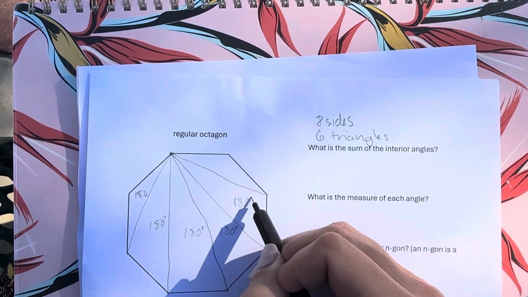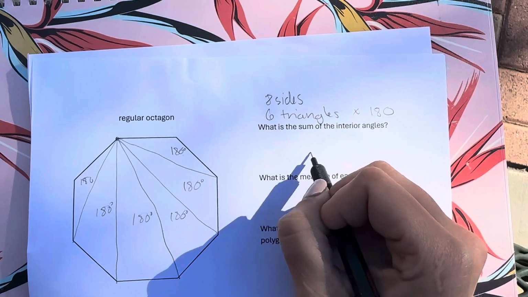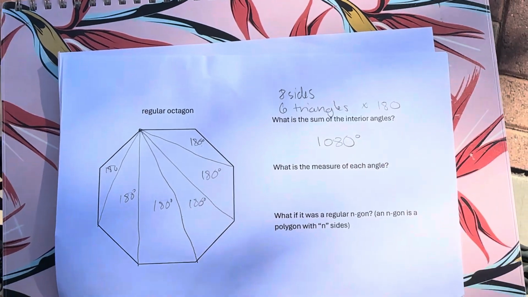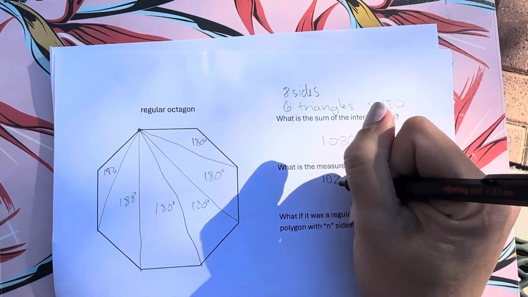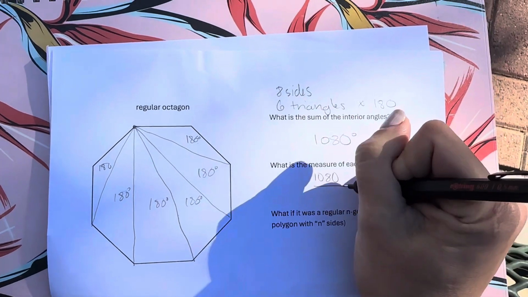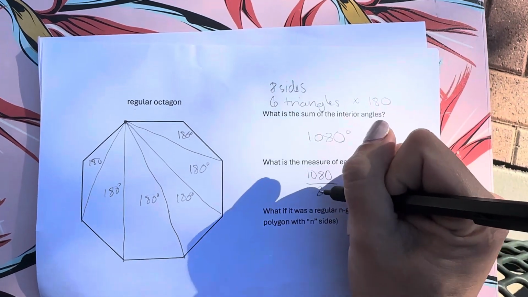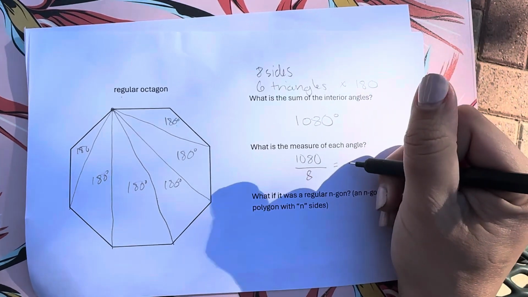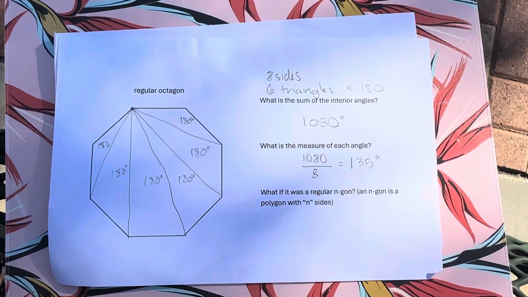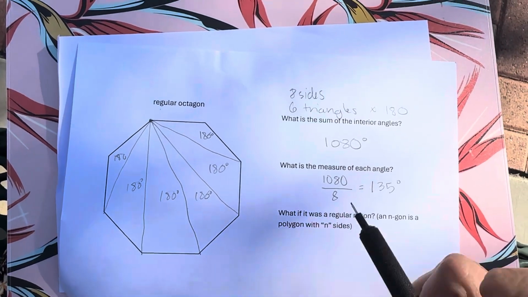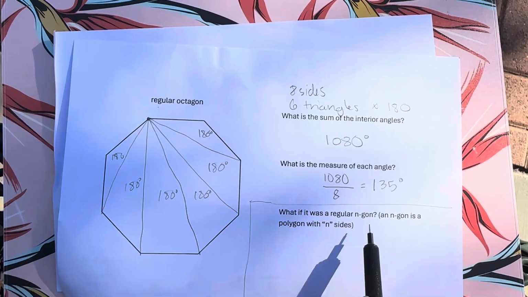So I gotta multiply the 6 triangles by 180 degrees to get 1080 is the total sum of the interior angles for this octagon. And again, if I take that total 1080 and I divide it, because it's regular, by 8 congruent equal angles, I would get that the measure of each is 135 degrees. Okay, so using this pattern, I wanted to know, what could we say about an n-sided polygon?